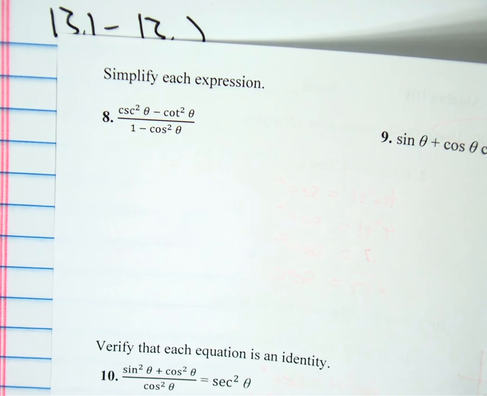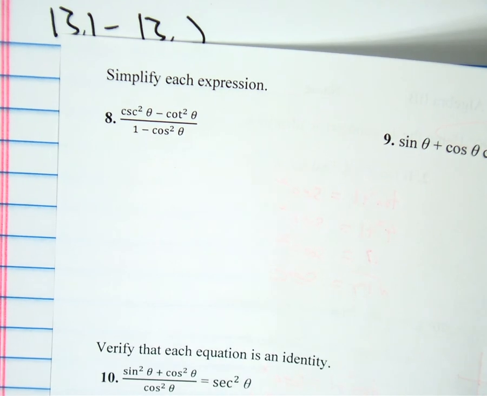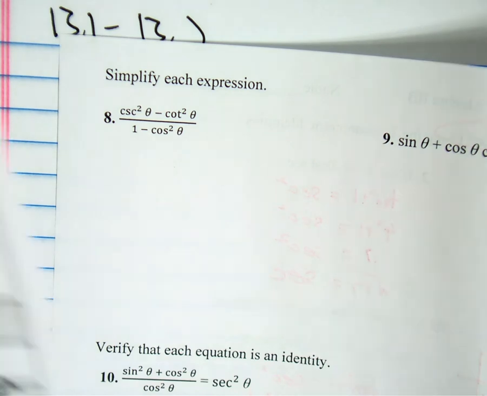Backside, still simplifying. Cosecant squared minus cotangent squared over 1 minus cosine squared.